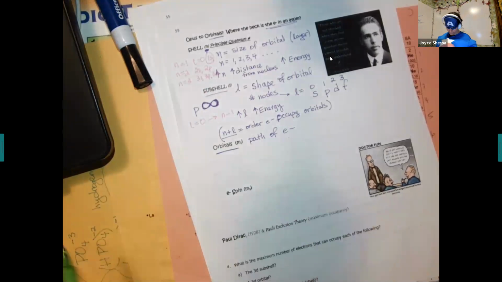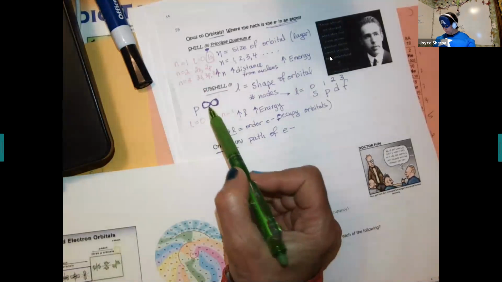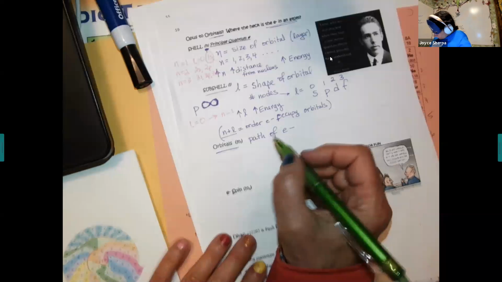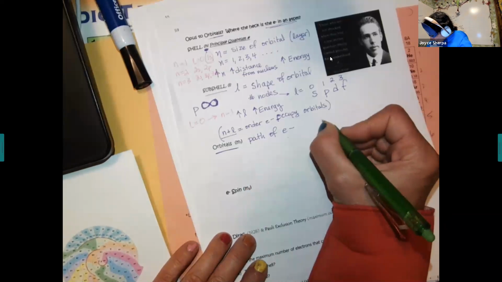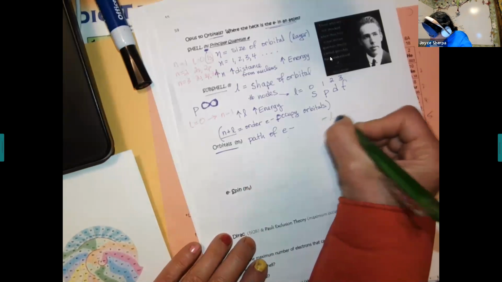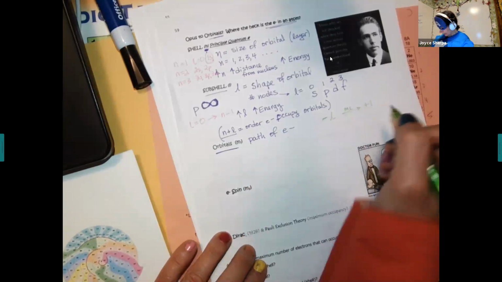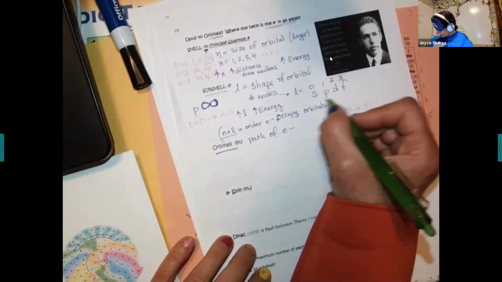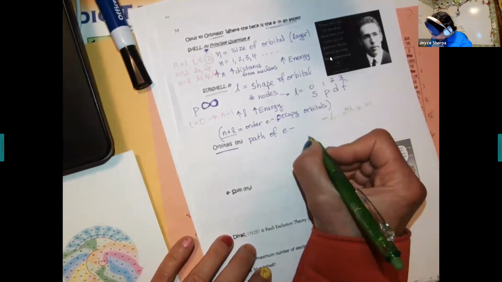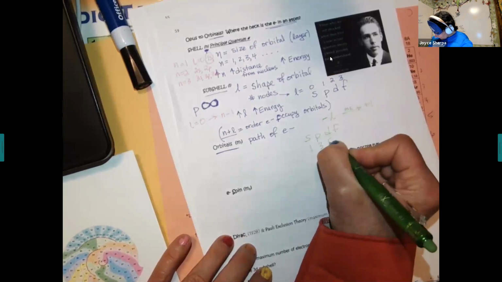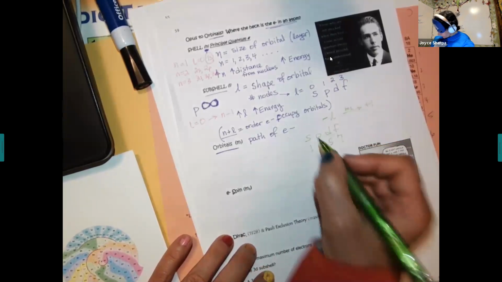All right, and then the ml, that was also from our study sets today: the orbitals are the path of the electron, and so that's this shape or the pulse that it's following. Again, this can be anything from negative l to positive l, so for the ml's. And that's where we get this other piece up here, that for s, p, d, f, there's 1, 3, 5, or 7 possible orbitals.